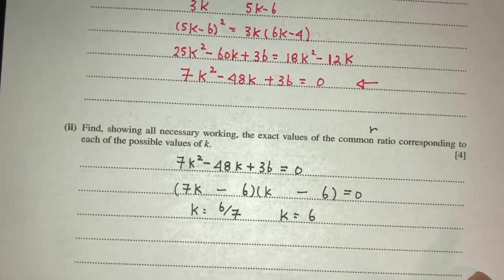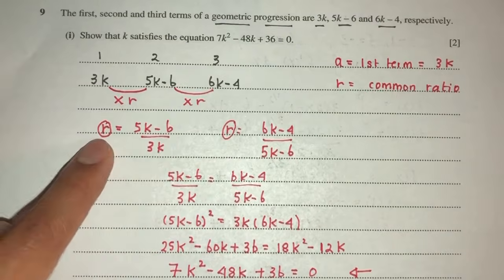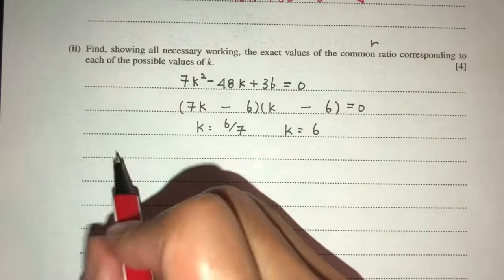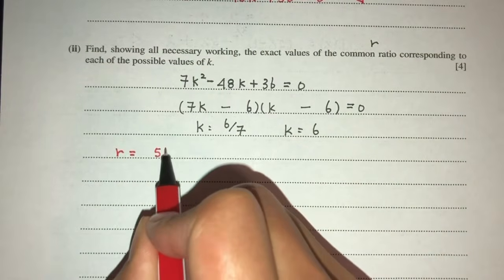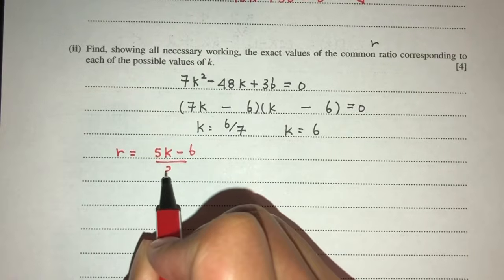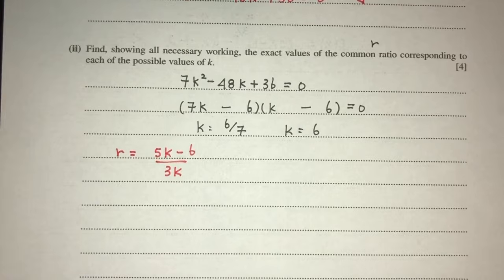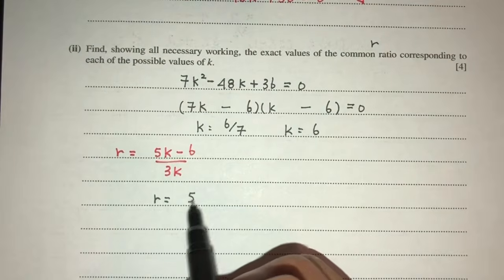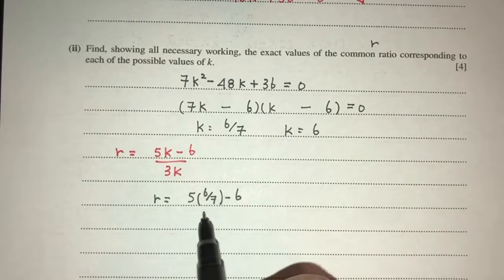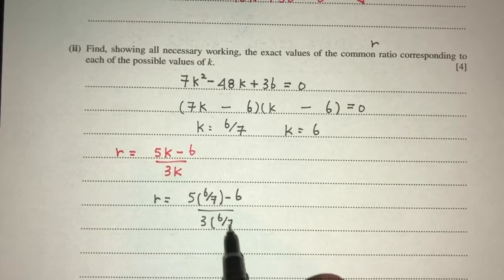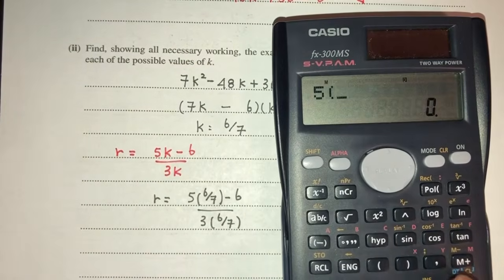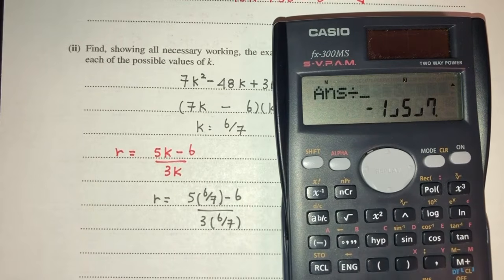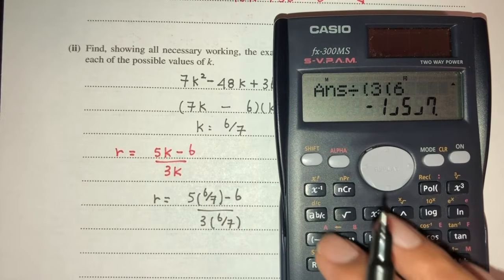So for each value of k, let's find the value of r. As you have seen, r is equal to this equation. Let's write this down again. r is equal to (5k minus 6) over 3k. So r is equal to, for the first value of k, (5 times 6 over 7 minus 6) divided by (3 times 6 over 7).